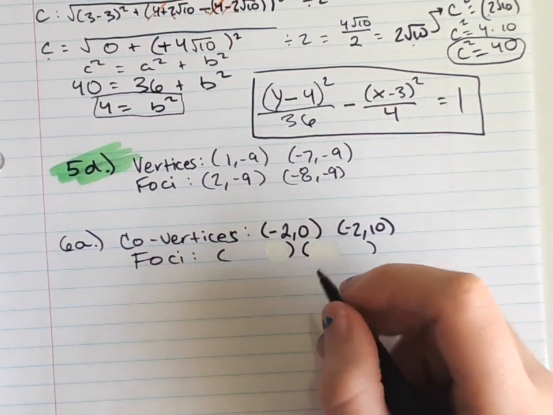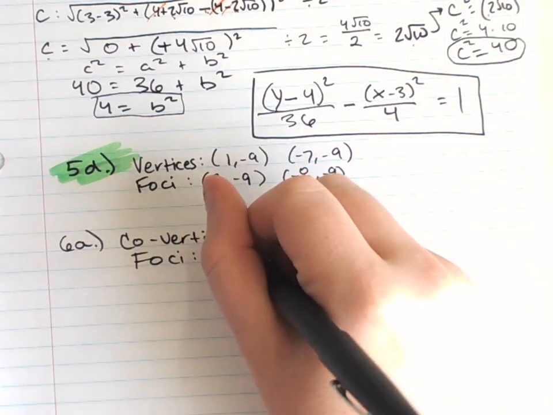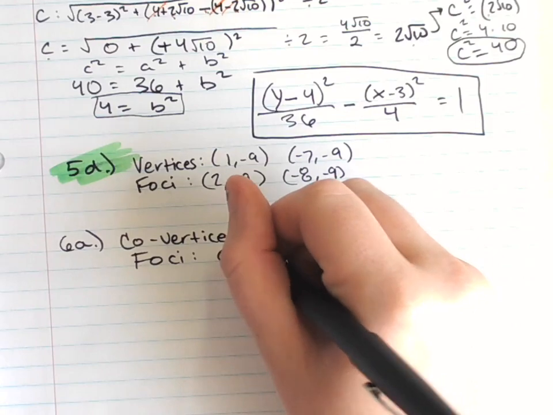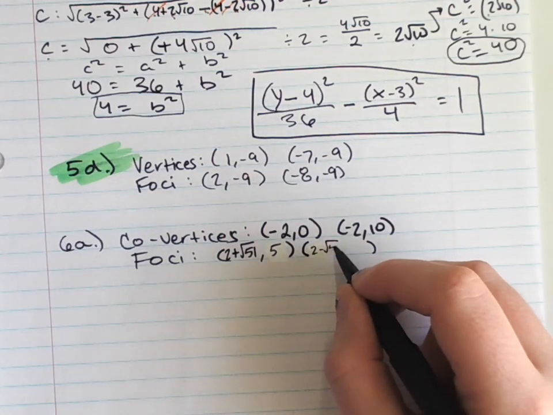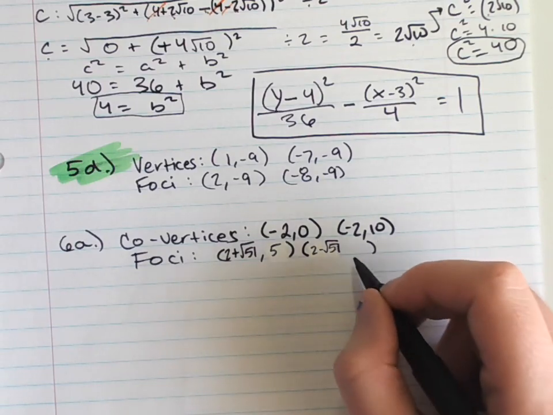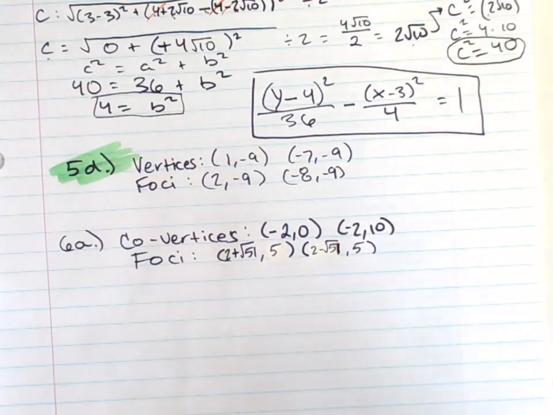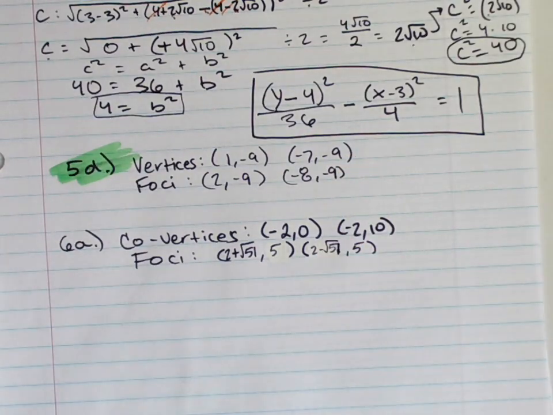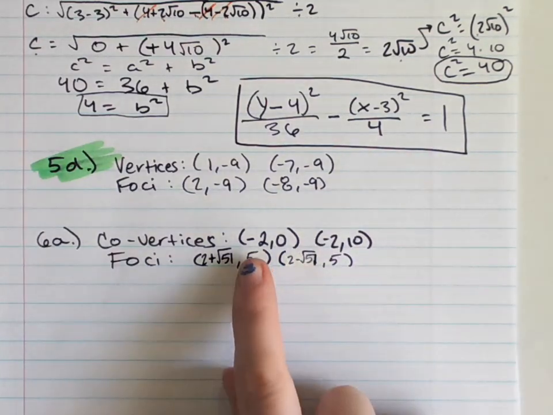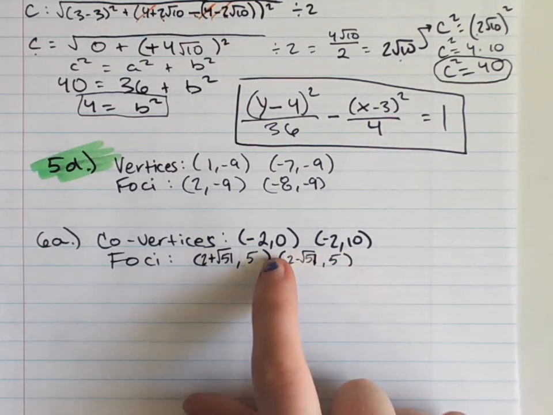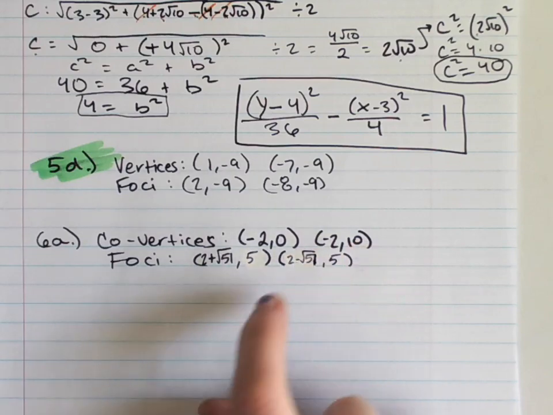So this one is a 51. Okay, so if the co-vertices are changing with a vertical change, that means the vertices are having a horizontal change.